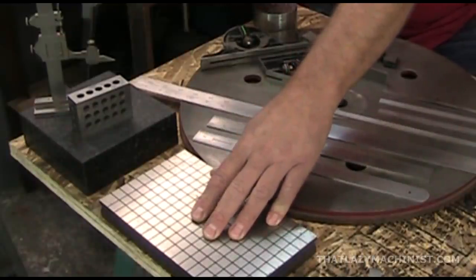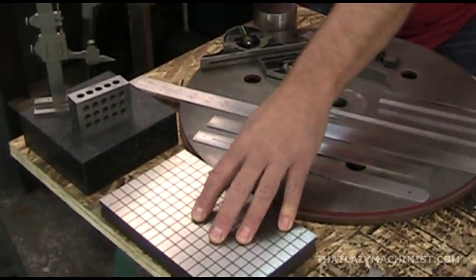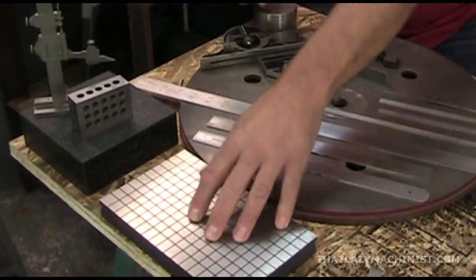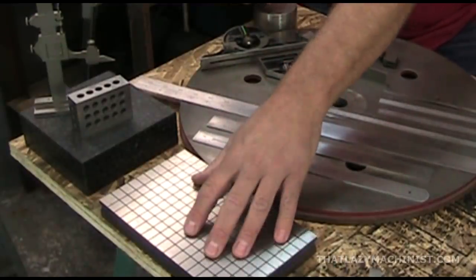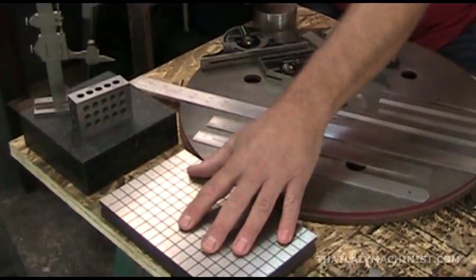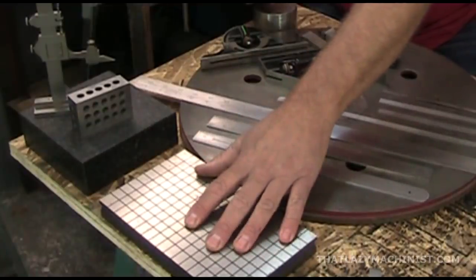In the video, I think it's part 3 of the 1, 2, 3 block video. Anyways, I'll put a link down here to see that one. And now don't confuse these with surface plates. Lapping plates aren't surface plates.